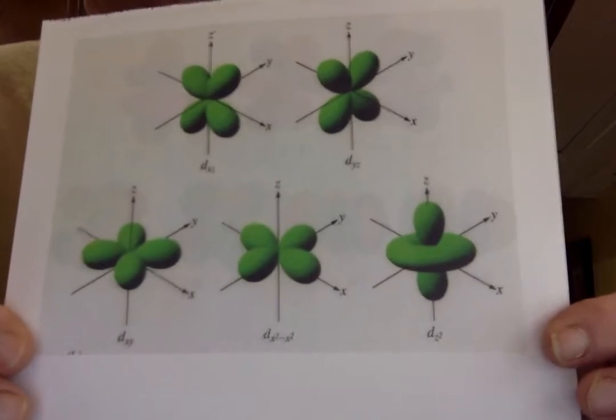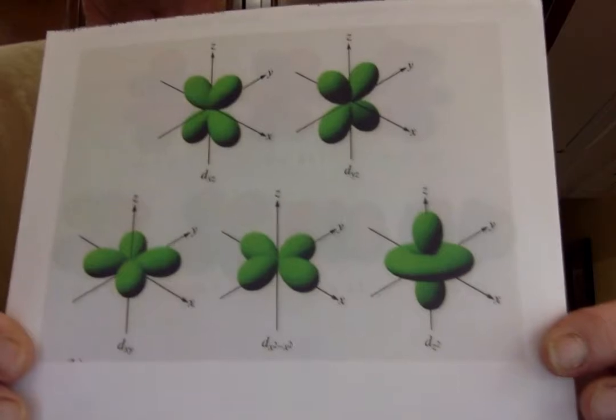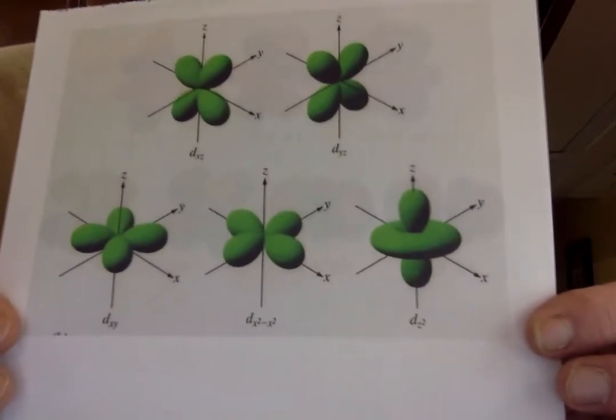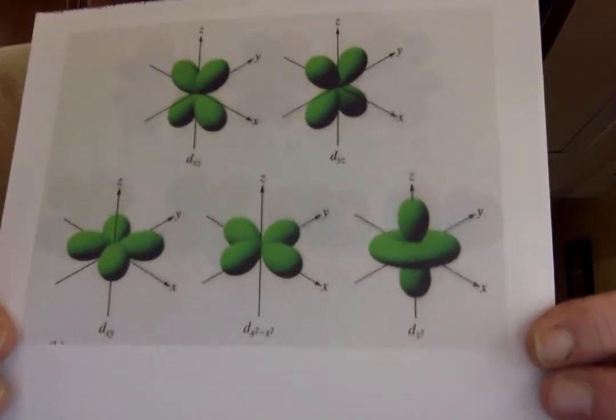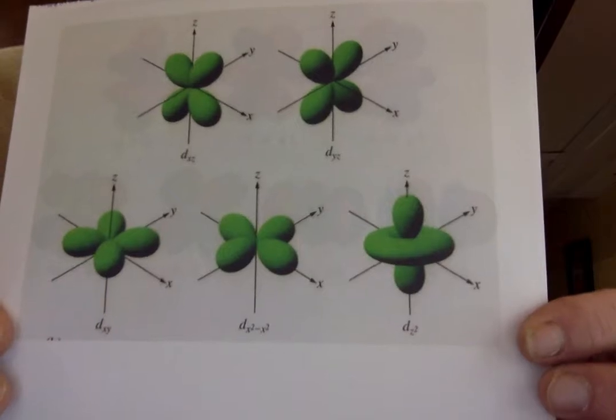And remember, these are electron clouds that represent where the electrons are 90% of the time. They can go outside of the space. Notice there are 5 d orbitals. They can each hold 2 electrons for a total of 10 electrons, and that equals the 10 transition metals.